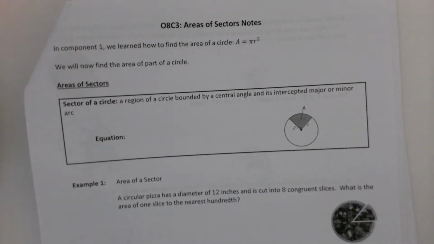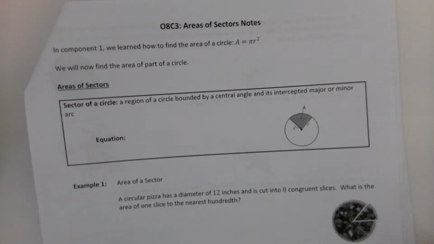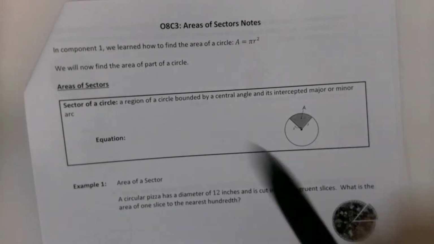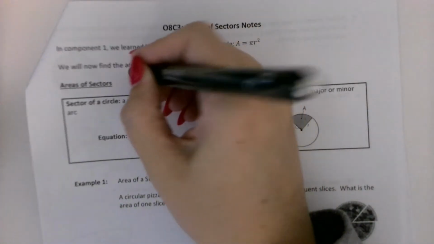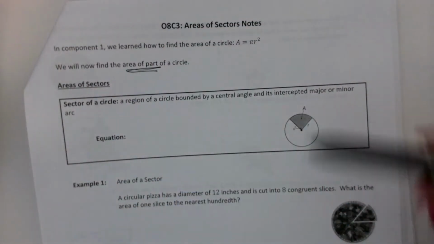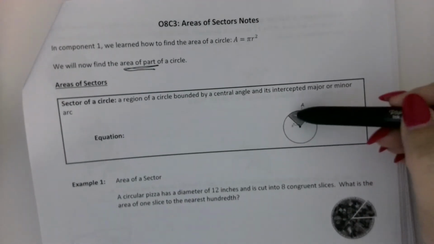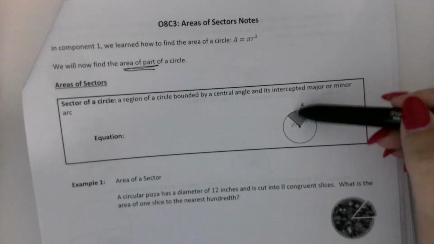All right, so now we're going to talk about component 3, which is area of a sector. In component 1, we learned how to find the area of a circle, which is pi r squared. And now we're just going to find a part of the area. So instead of finding the area of the whole circle, I'm finding just this little section of the area.